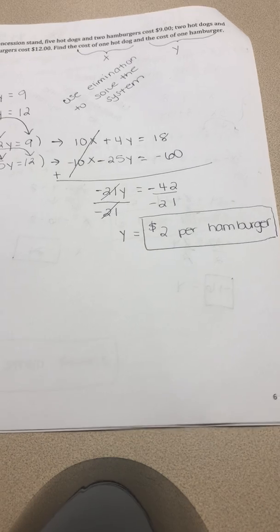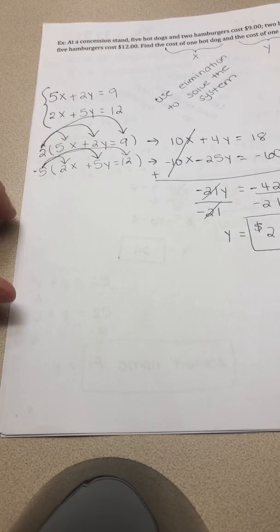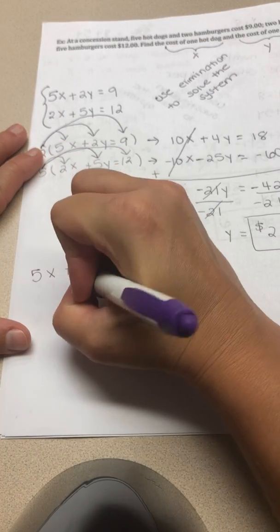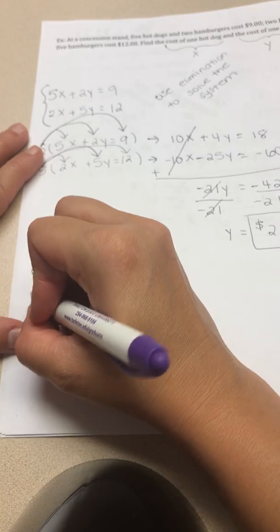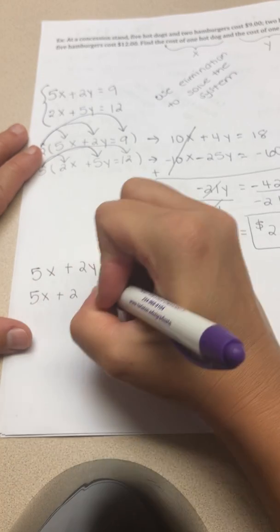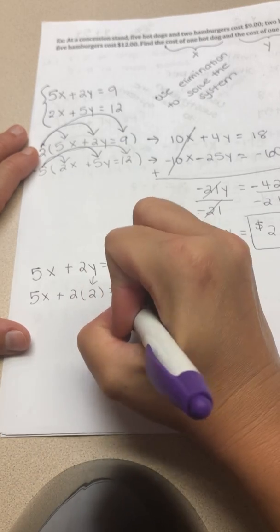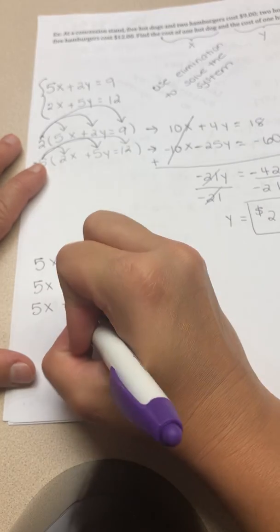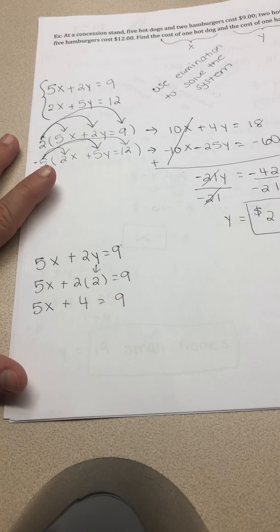Now we need to find out the cost of the hot dogs. So we can plug that into either equation. Let's choose to plug it into the first one. So 5x plus 2y equals 9. We know y is 2, so we can plug that in. 5x plus 2 times 2 equals 9. 5x, 2 times 2 is 4, equals 9.